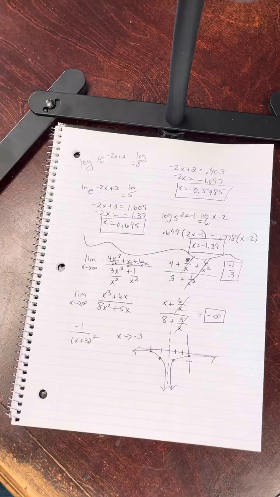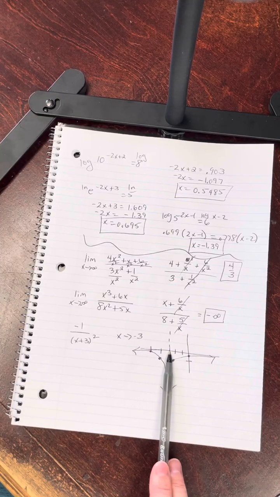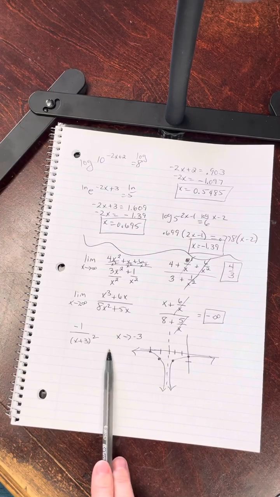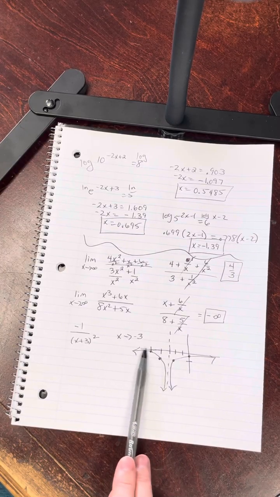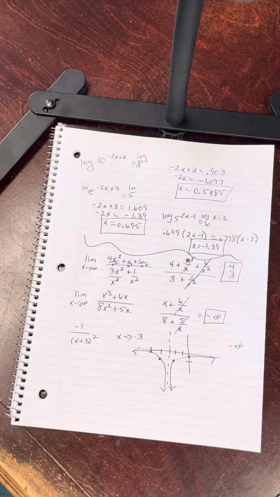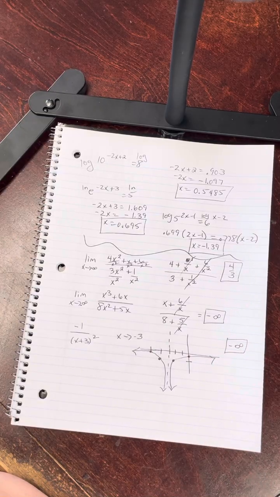So now I've graphed it. What is happening as I approach -3 from the positive side? Oh, plummeting, negative infinity. What's happening when I approach it from the negative side? Oh, plunging, negative infinity. So negative infinity is my limit because it works from both sides without an issue.